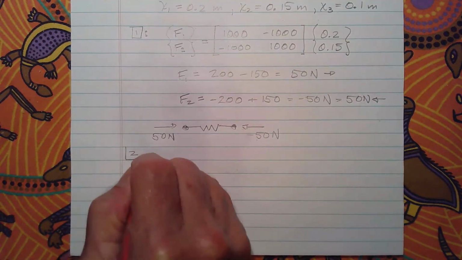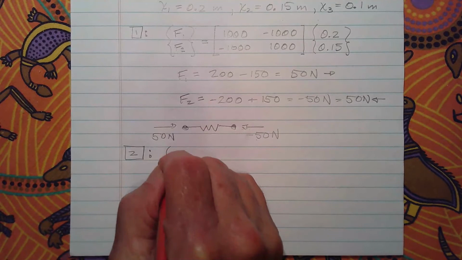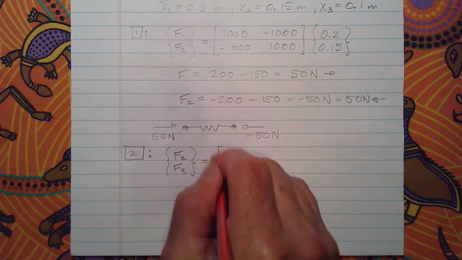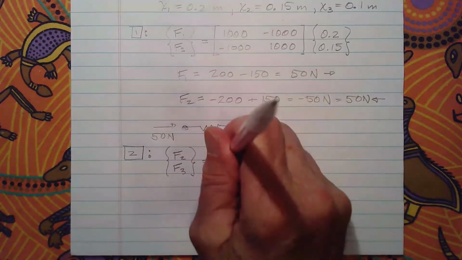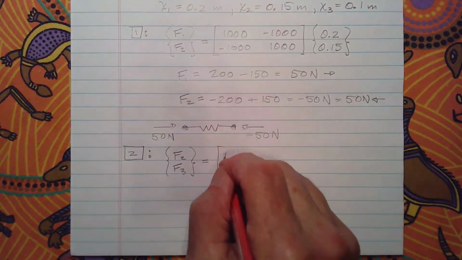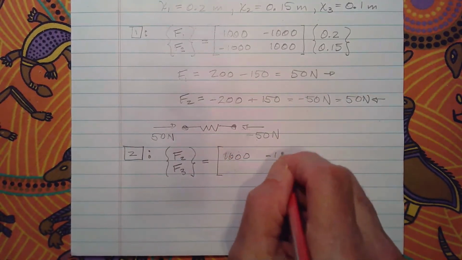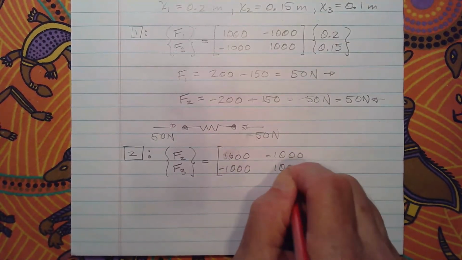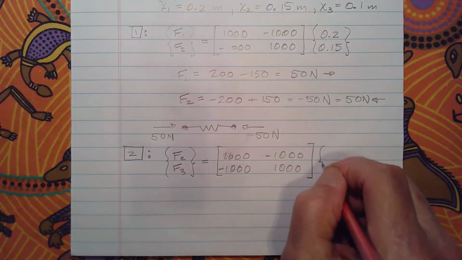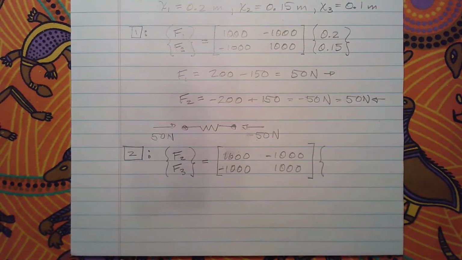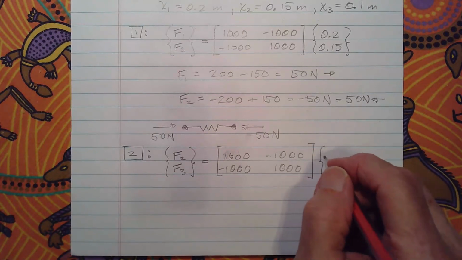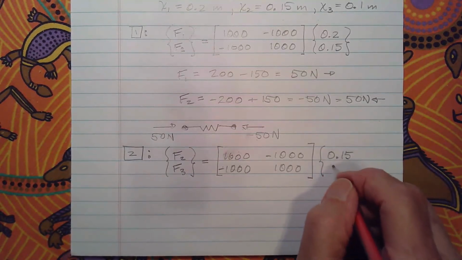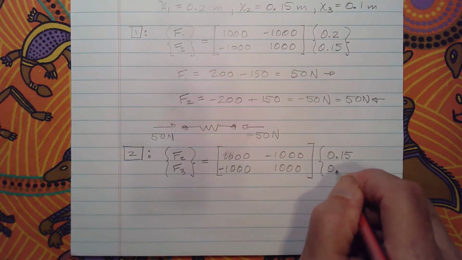And then if you look at element 2, we'll do exactly the same thing that we did with element 1. This is going to be F2 and F3. And we know it's not minus, it's a plus. So this is 1,000, minus 1,000, minus 1,000, 1,000. And we know our nodal displacements now. We got them from solving the global problem. So x2 is 0.15 and x3 is 0.1.